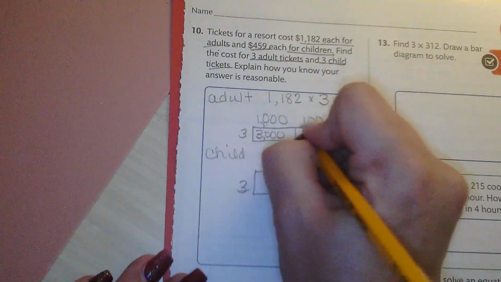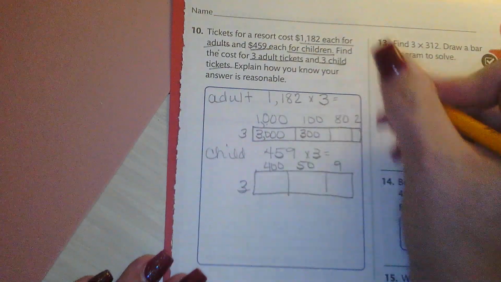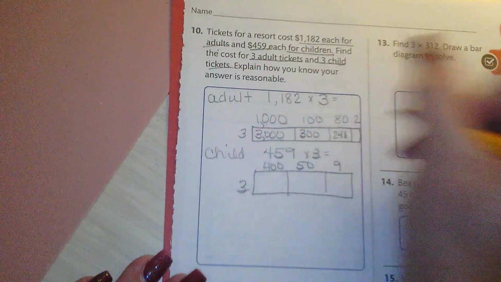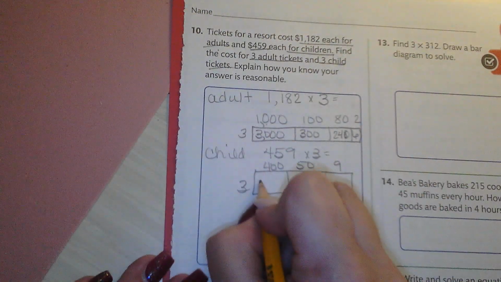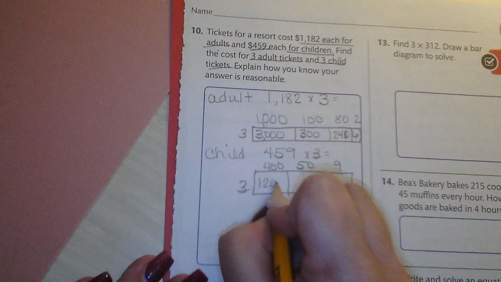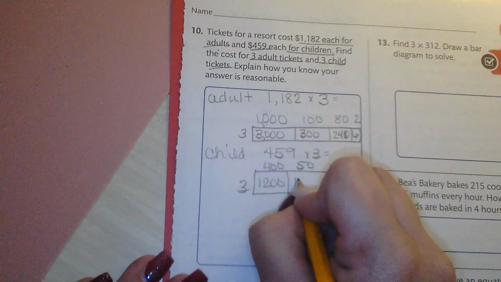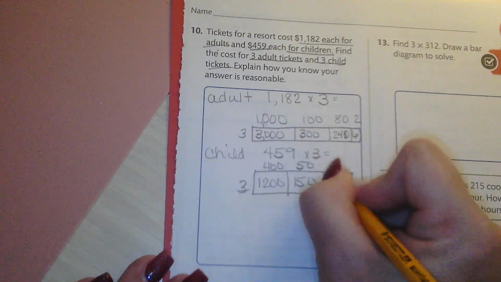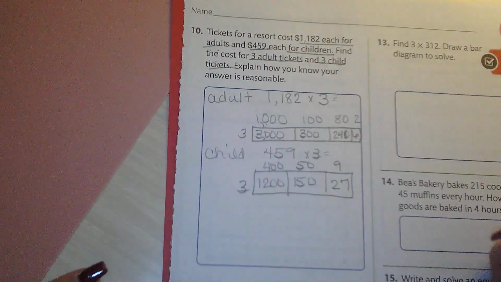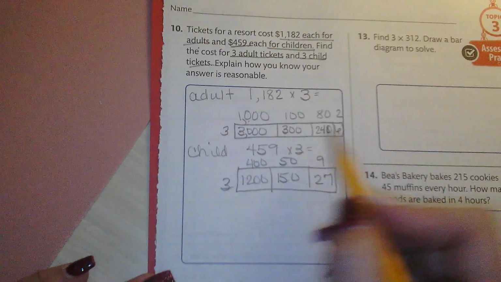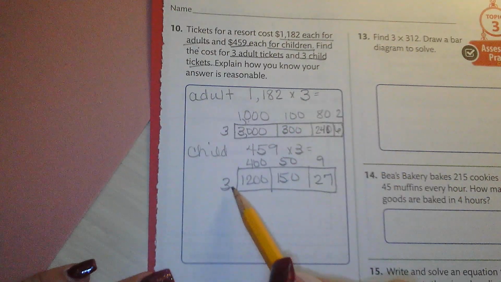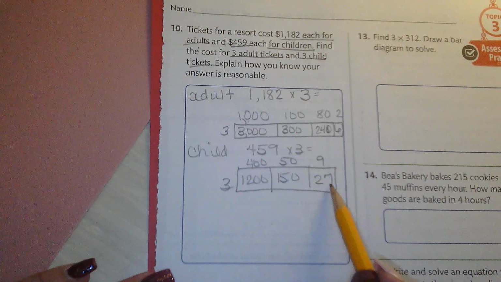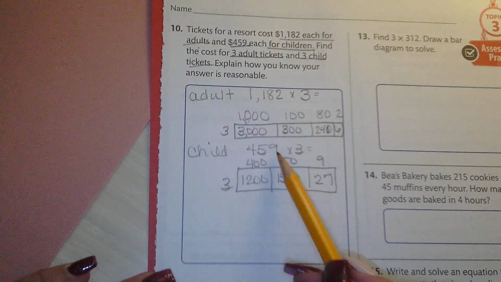Oops. 300. 240. And 6. 1,200. 150. 27. So we're going to add together these numbers to get the cost of the adult tickets. We're going to add together these numbers, these partial products, to get the cost of the child tickets.